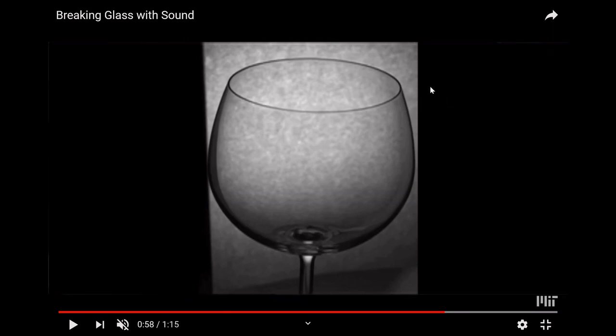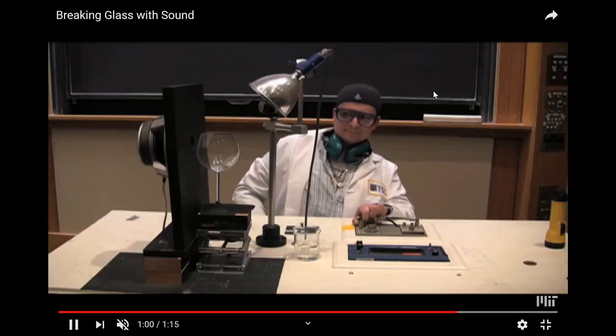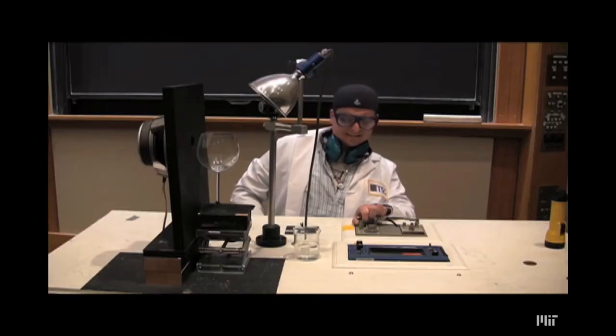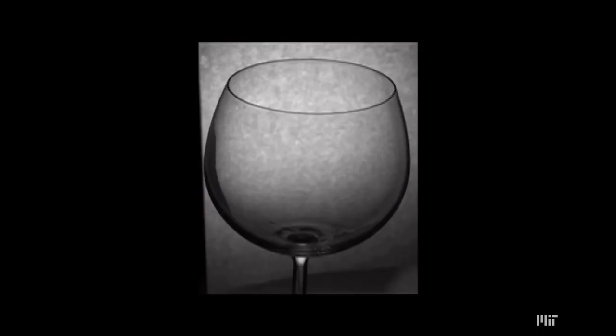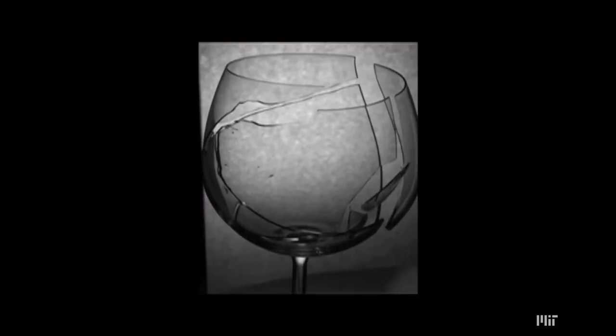You want that peak to hit the wine glass every time that wine glass is on the right side. Right? That's going to then be in resonance with the wine glass, and it's going to cause it to oscillate more and more and more. Eventually, because the wine glass is structurally weak, this sound is going to overpower the structure of the wine glass, and there it causes it to shatter.